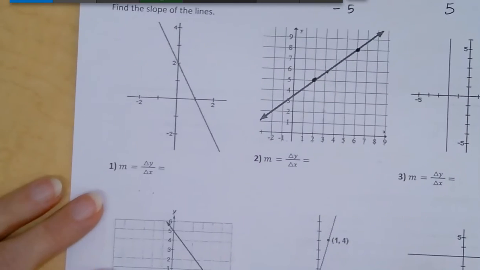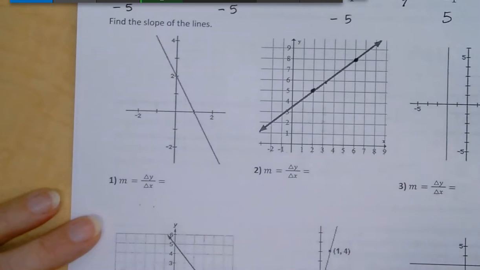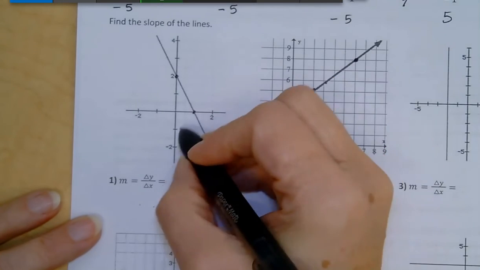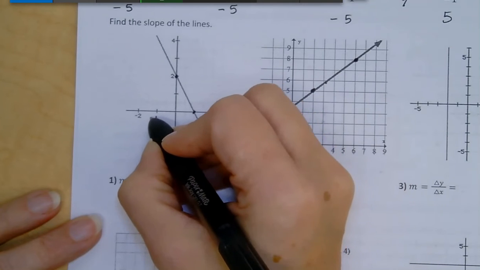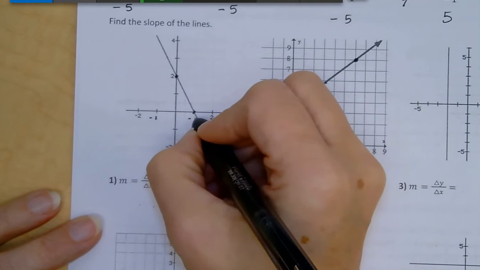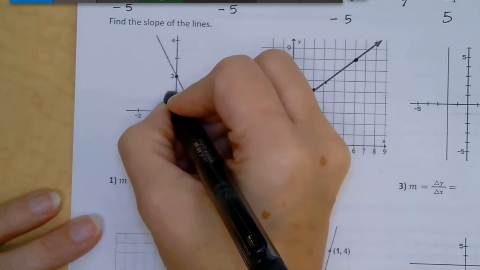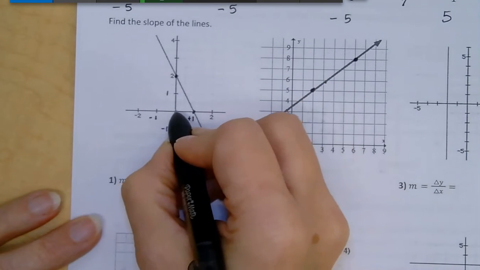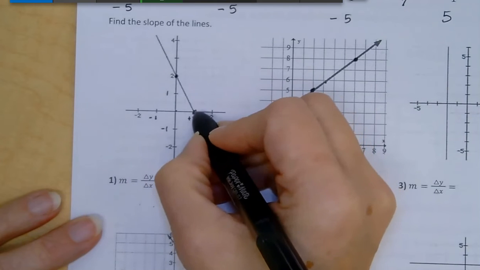All right. Let's quickly find the slope of these lines. I have a point right here, and I have a point right here. I am going up and sideways by 1 unit, like that. So I can see that I'm going to go from this point to this point.